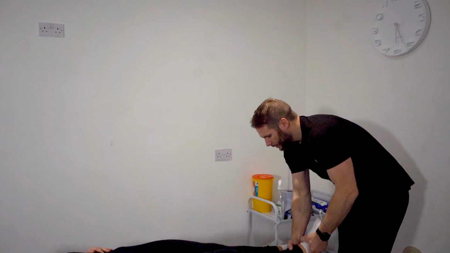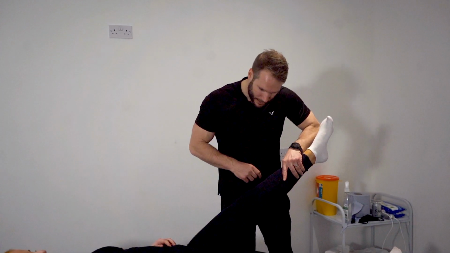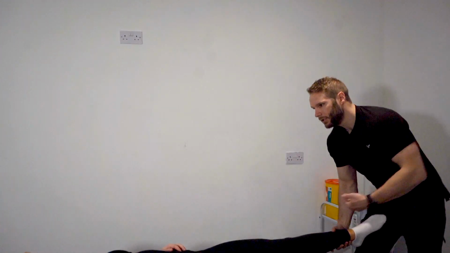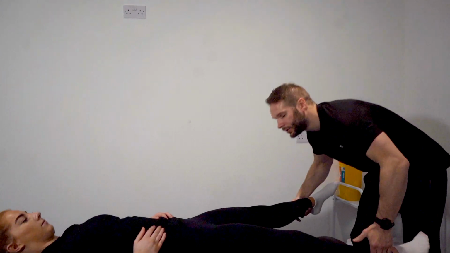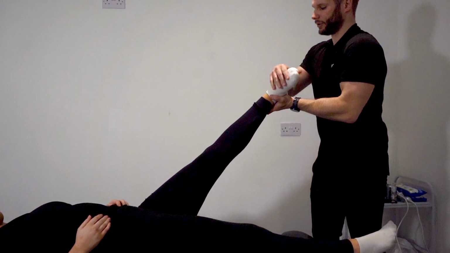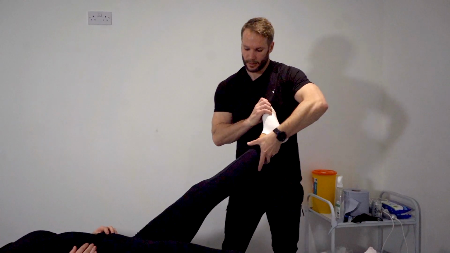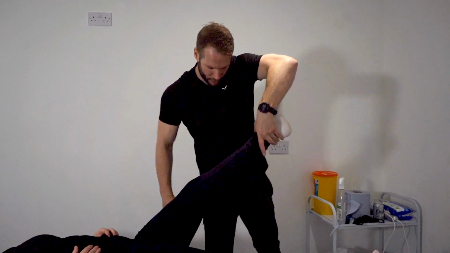Okay. Same on this side. So hip flexion, push up in my hand, meet it, and then overpower a little bit. Good. Push out to the side. Good. Push in for me. Fantastic. Turn your foot in. You're going to push up that way. Good. And that way. Good.